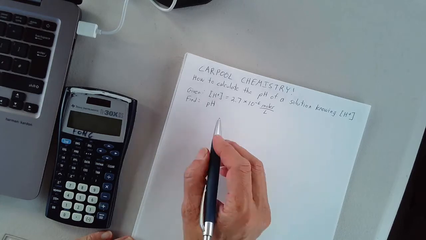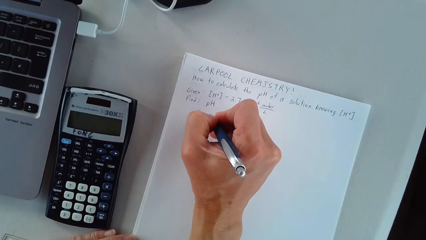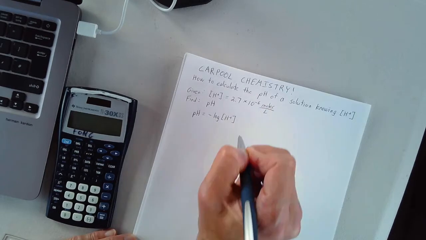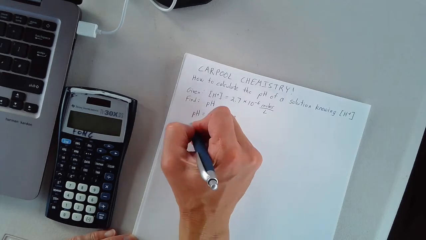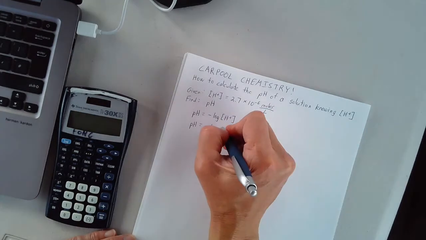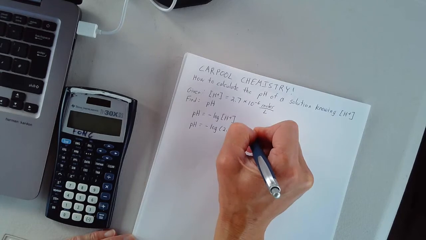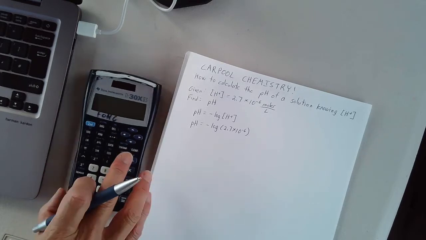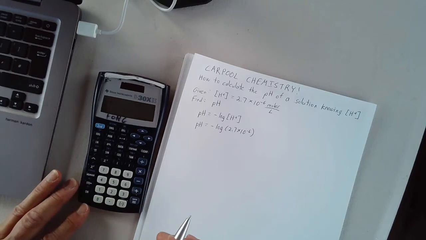Well, we know the relationship between pH and H plus is pH is equal to the negative logarithm of the H plus concentration. And we go ahead and fill in the value for H plus. pH is equal to the negative logarithm of 2.7 times 10 to the minus 6. So if we were able to calculate the logarithm of 2.7 times 10 to the minus 6, we'd be able to find the pH. Well, let's do this on our TI-30 calculator.